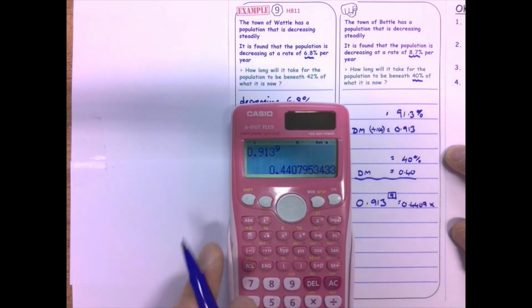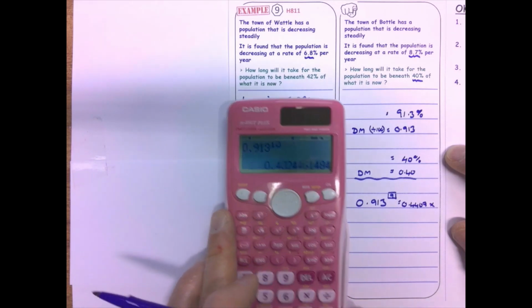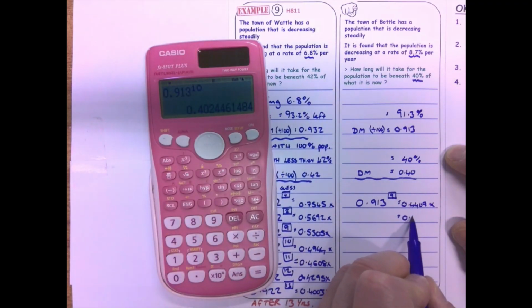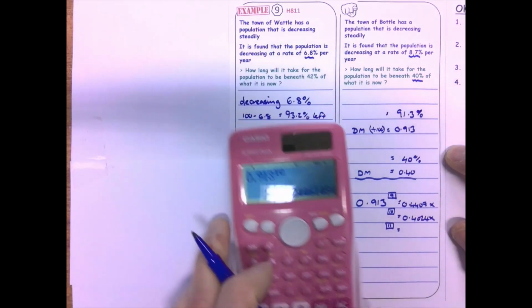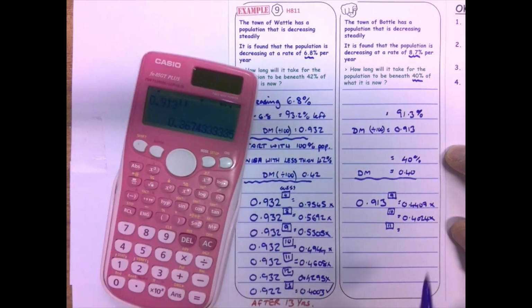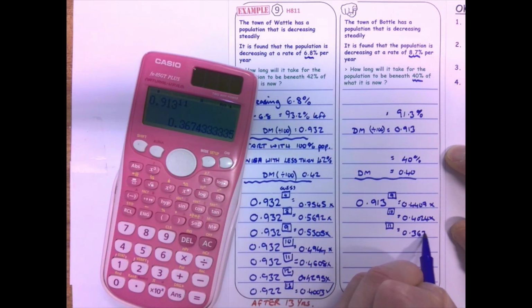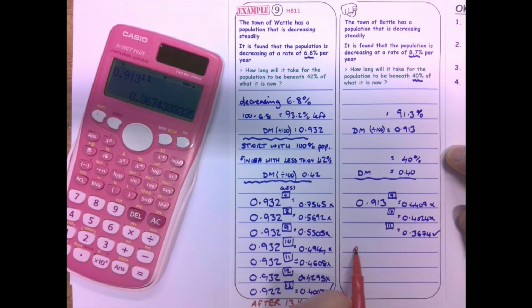That's not small enough. So we'll try 10, 0.4024. It's not small enough, and that was to the power 10. So let's try 11. Yeah, 0.3674. That's gone below 0.4, so we are good. So the answer is, after 11 years. And we're done.